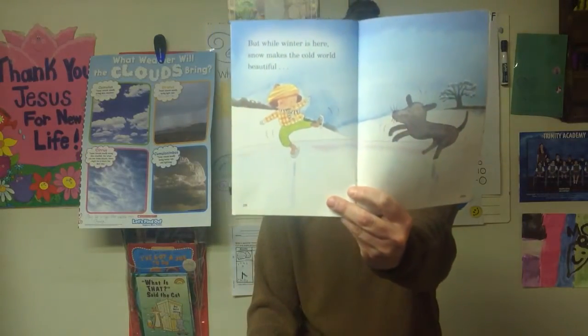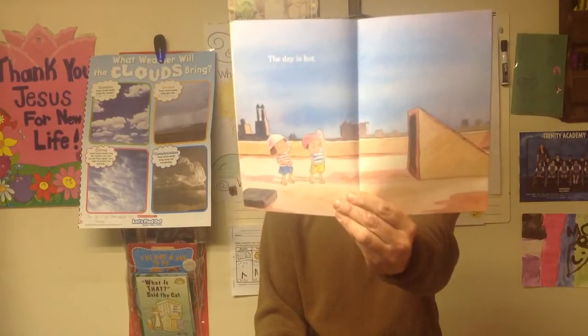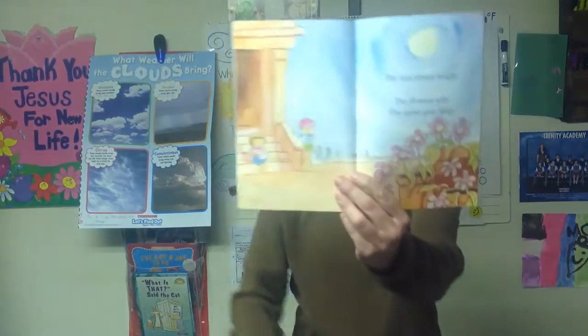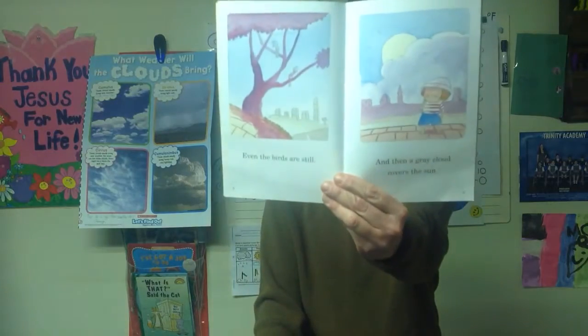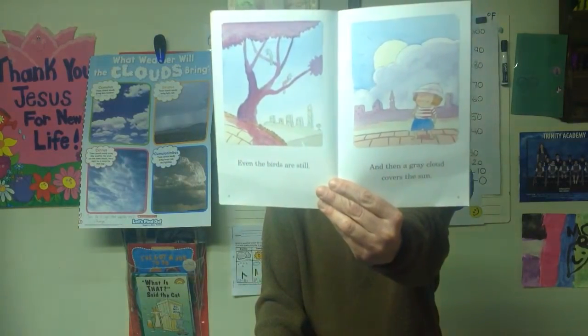Okay, now let's talk about some rain. The day is hot. Again, a temperature word. The sun shines bright, the flowers wilt, and the grass goes limp. So the flowers wilt when they're thirsty. They drop, they droop. Even the birds are still, and then a gray cloud covers the sun. Could be a stratus cloud, could be a cumulonimbus cloud.